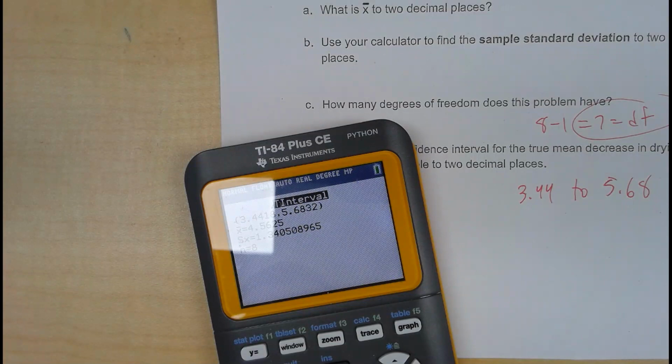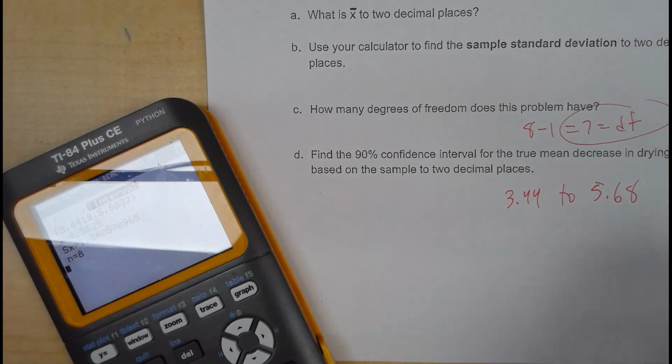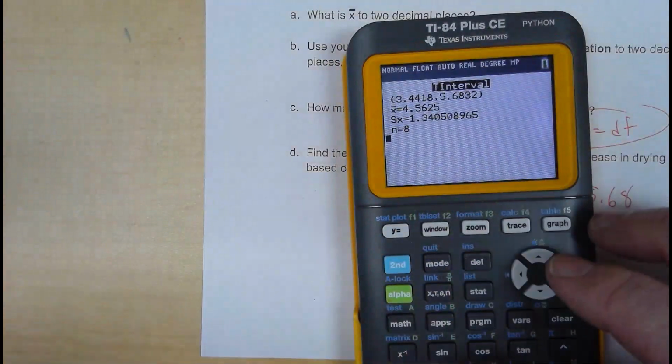Hang on a second. So something weird happened. Oh, I see what happened. It's a 90% confidence interval, and I think I did 95. So let me go back and change that again.